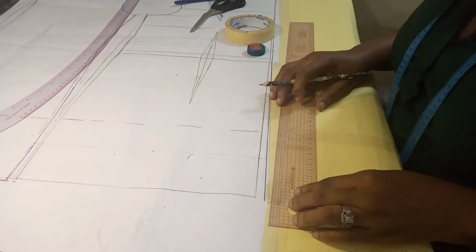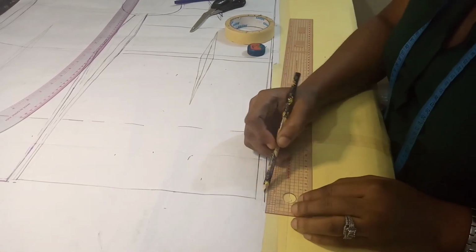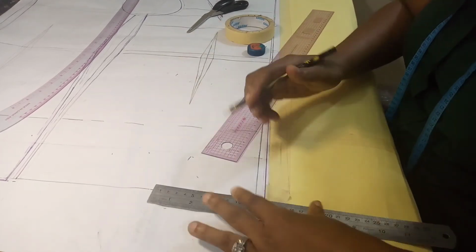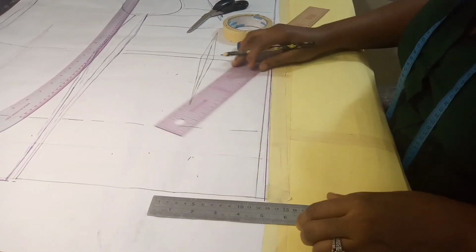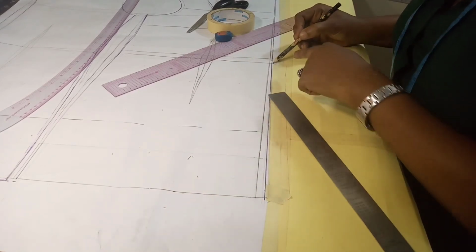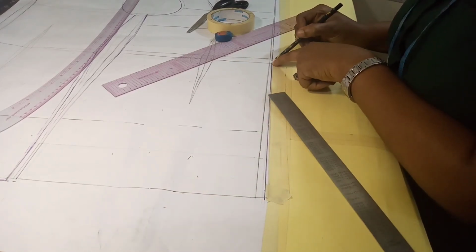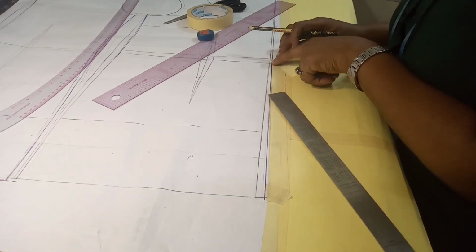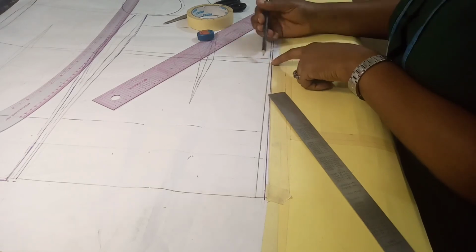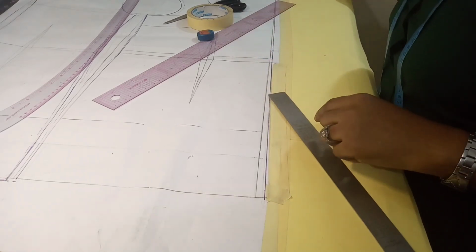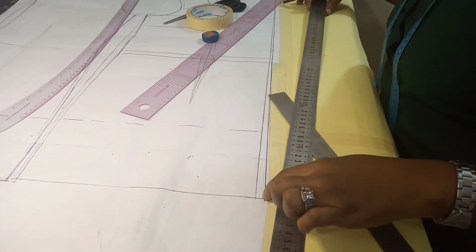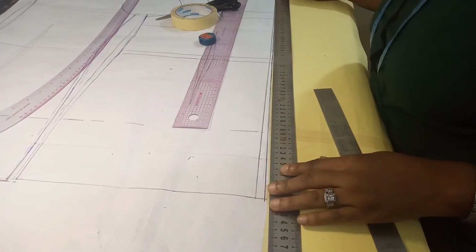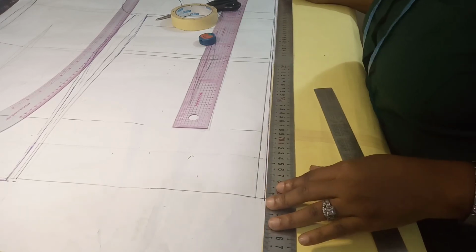On the new CF, which is this purple line, you're going to measure 1.5 cm below. Please note that on the center 0.5 cm that I marked here on the CF around the waistline, and I mentioned you mark 1.5 cm here, you don't have to, there was a mistake there.